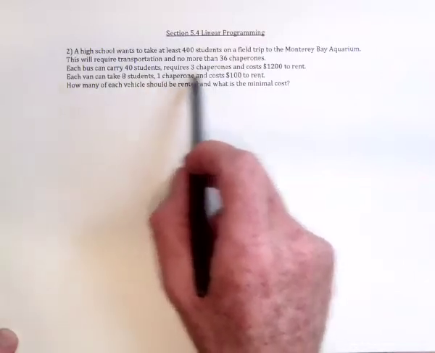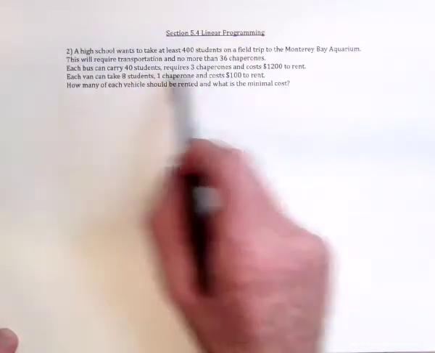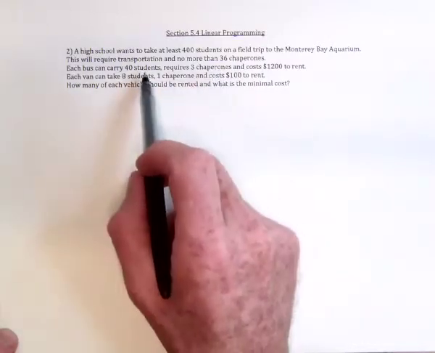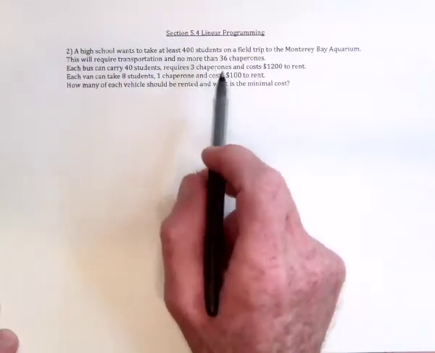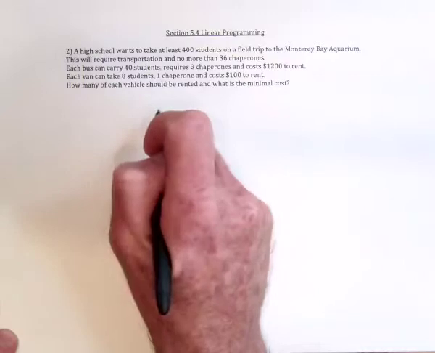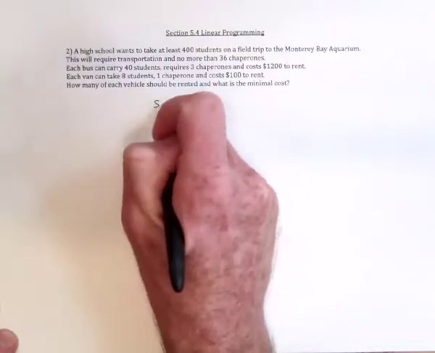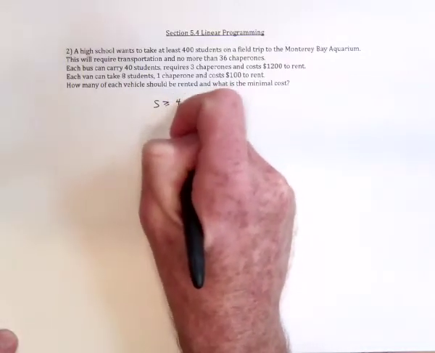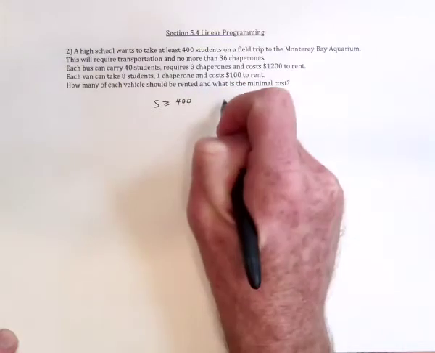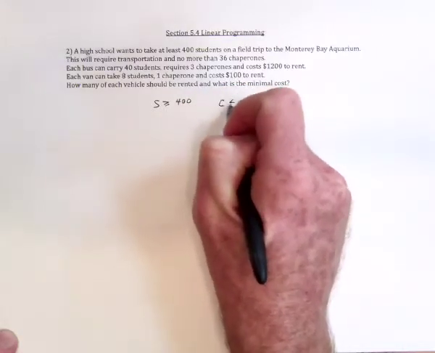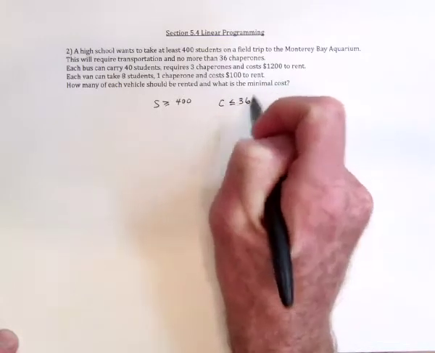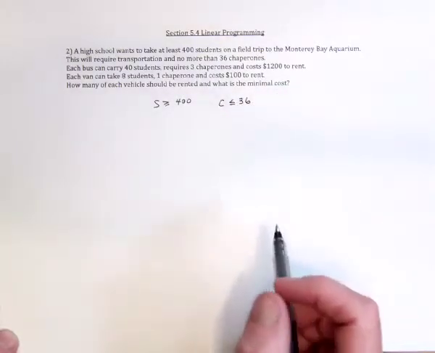And then on those, here are the requirements for how many students and how many chaperones. So S for students and C for chaperones. As far as the students, it says that they want there to be at least 400 students and no more than, or in other words, less than or equal to 36 chaperones.